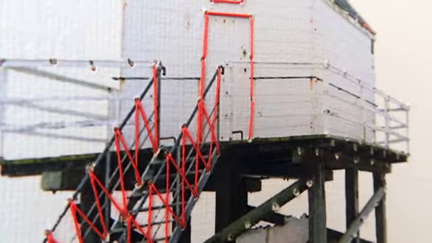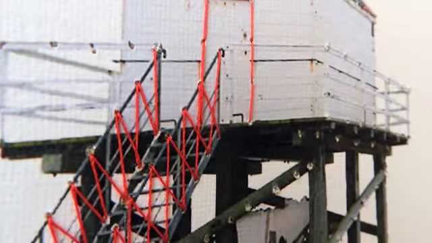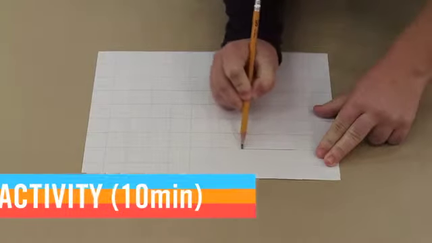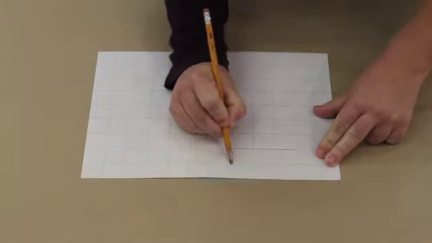How would you calculate the perimeter of the door? Does the embroidery on the staircase show perimeter? Have your students draw the shape of their dream house on graph paper.